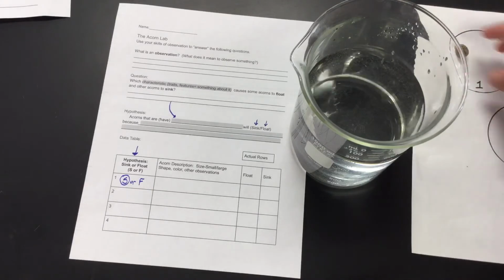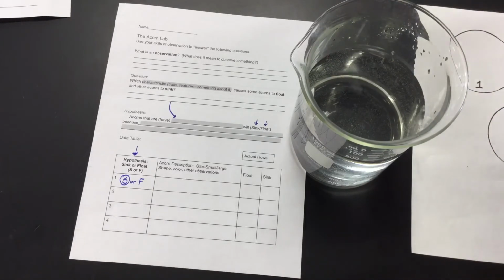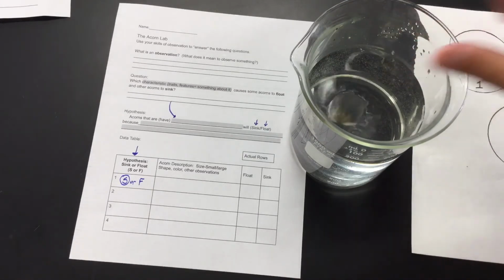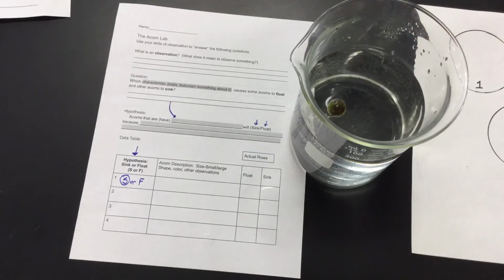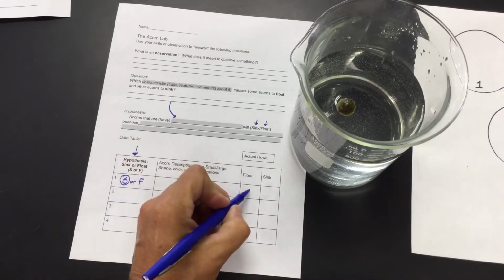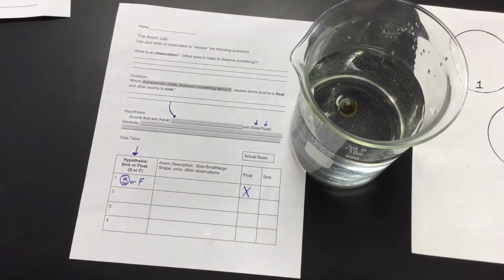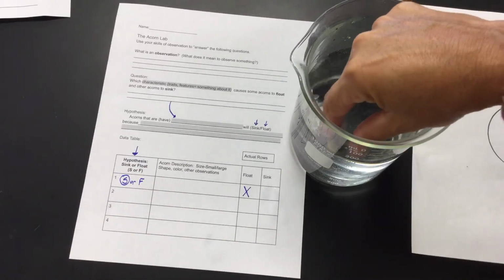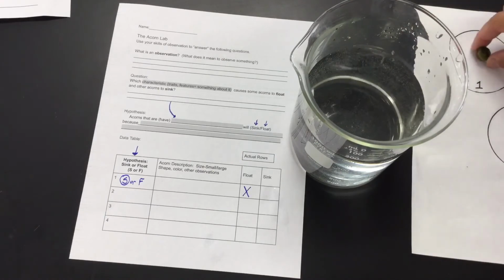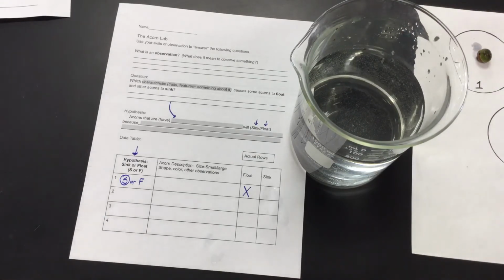So acorn number 1, we're going to stick him in, and we're just going to drop him into the beaker. And what you're going to notice is that acorn number 1 is floating right on top. Never even thought about going down. So I'm going to put an X in the column for float. That is my actual data for that particular acorn. I'm going to pull him out and put him back in his circle for number 1. I don't want to leave him in there because then I'll confuse everybody.